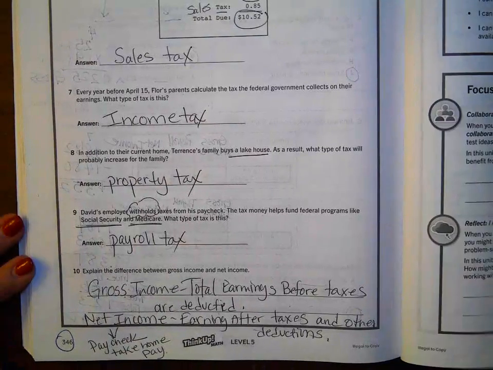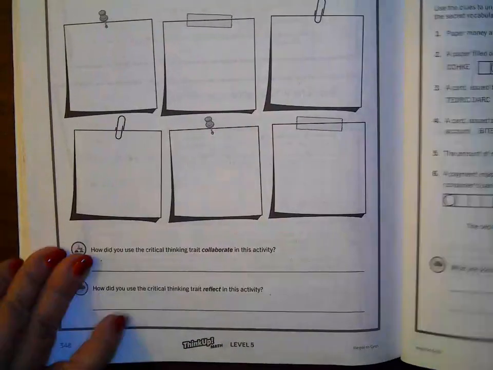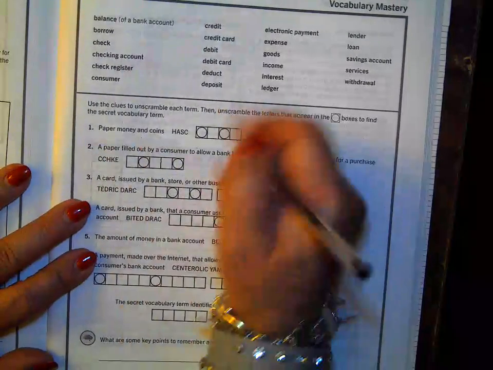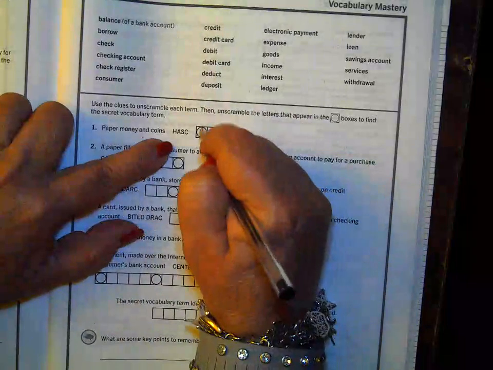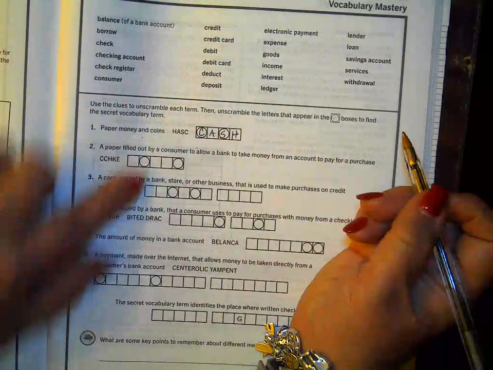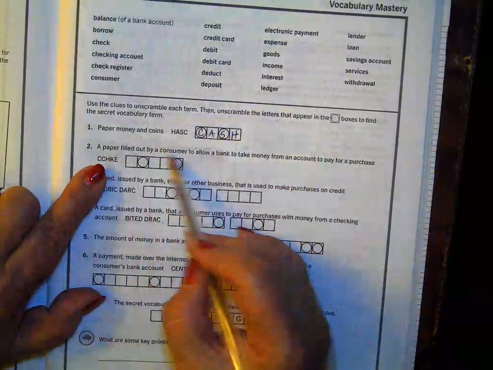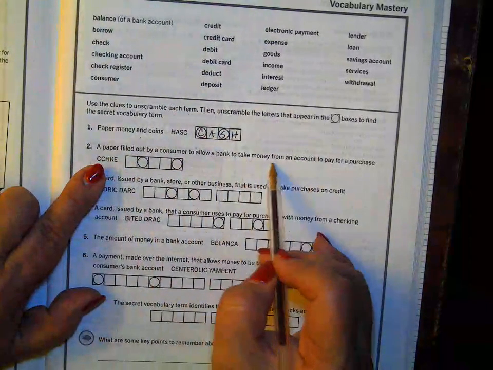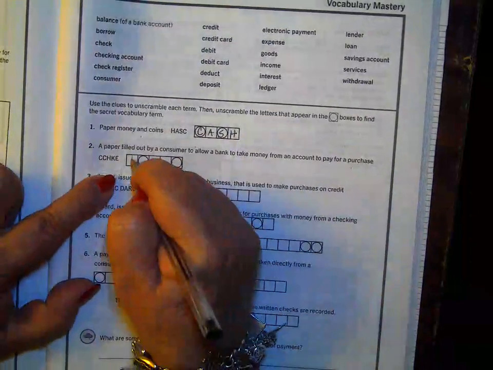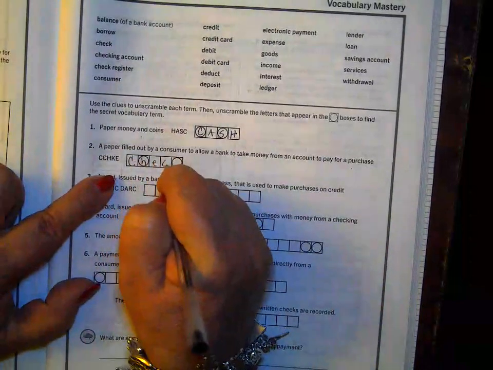All right, let's take a look at this next one. If you need to pause it, just go ahead and pause. We're looking at forms of payment. Paper money and coins. It's called cash. A paper filled out by a consumer to allow a bank to take money from an account to pay for a purchase. This is called a check. I still write out checks on some things.